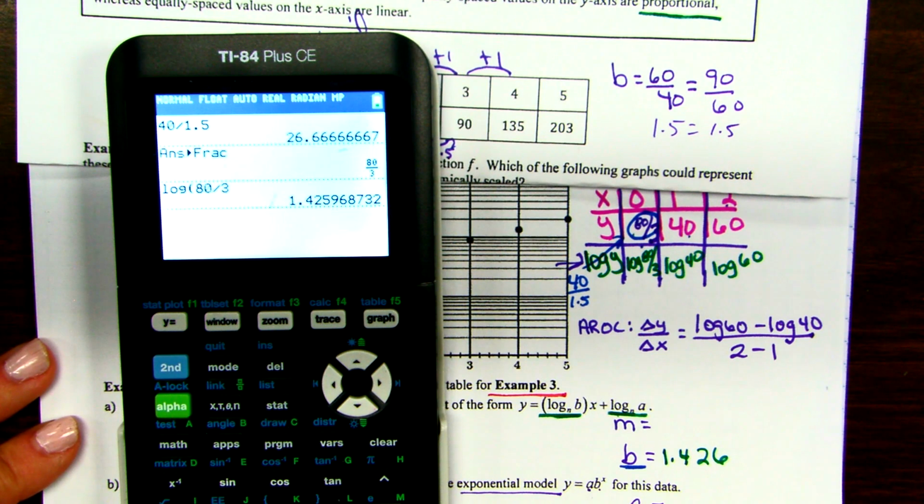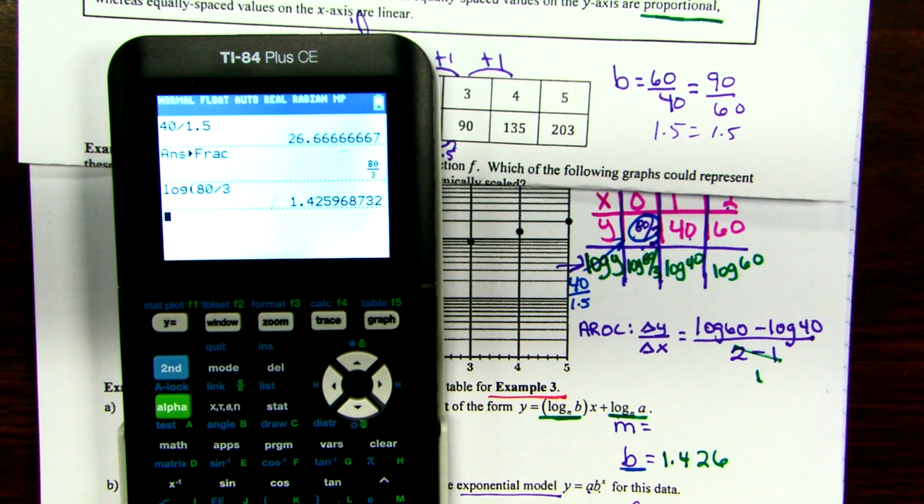And this is just calculator work. Your denominator, 2 minus 1 is just 1, so we're not going to do anything with the denominator. We can just simply type in our calculators log 60, close your parentheses, minus log 40. Go ahead and do that real quick for me, guys. Let's find that numerator.